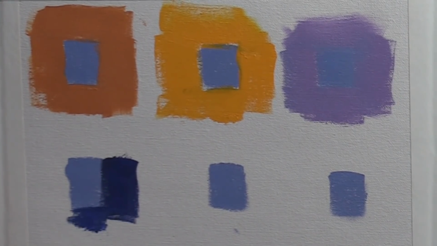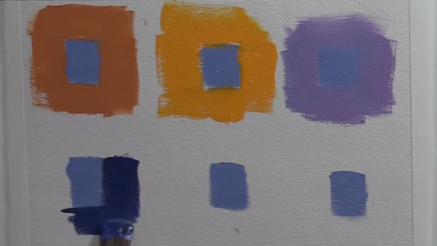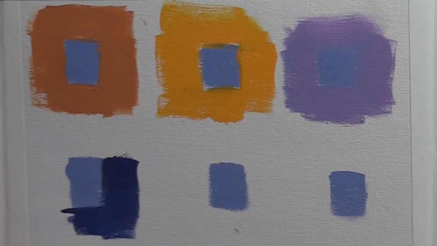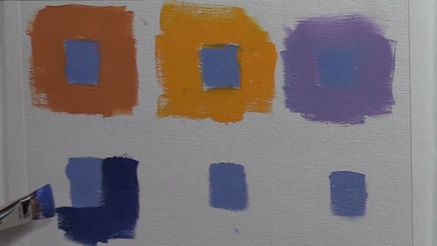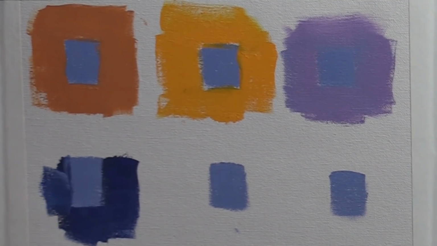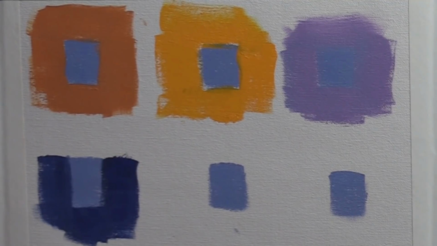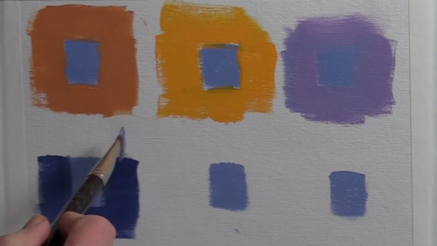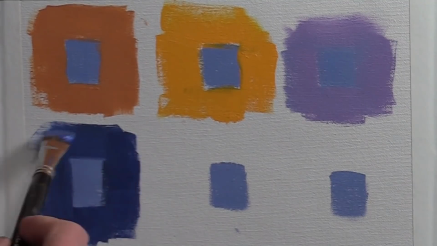And so this will happen in your painting an awful lot. Sometimes students, I've noticed, will have areas that they say, I just can't get that light enough. Well, lots of times what happens is that the color around it needs to be darker rather than trying to get that color, or another color that's in question, lighter.